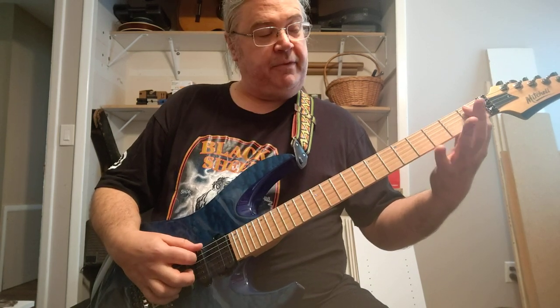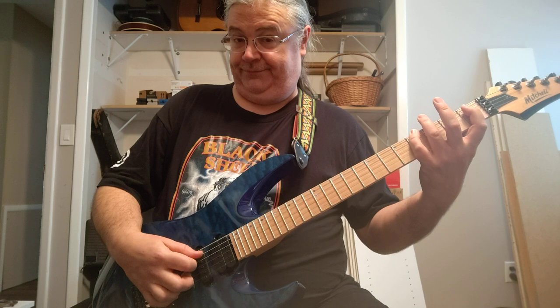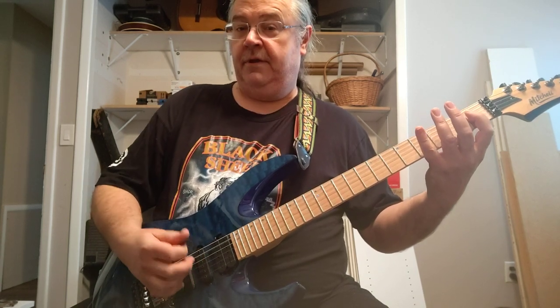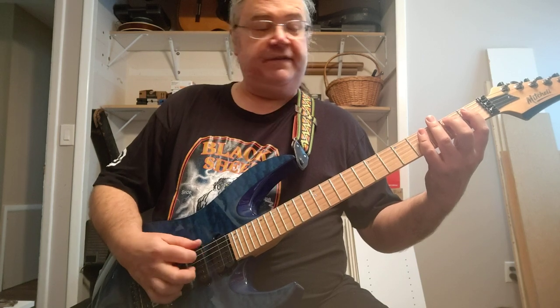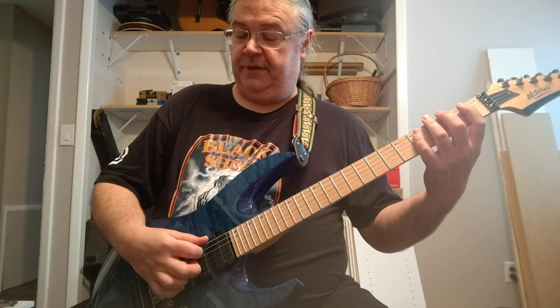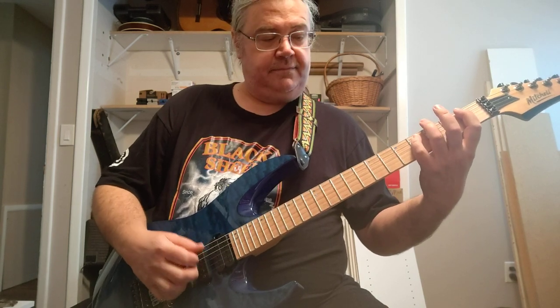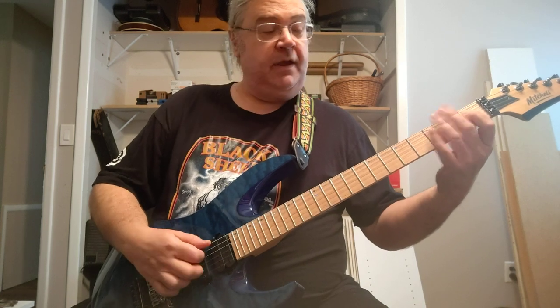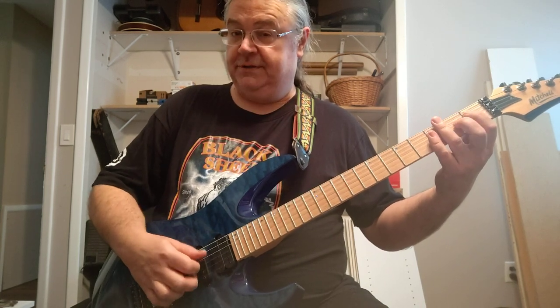Major third is from the first note to the third note. Perfect fourth is from the first note to the fourth note. Perfect fifth from the first note to the fifth note. Major sixth from the first note to the sixth note, major seventh from the first note to the seventh note, perfect octave from the first note to the eighth note.